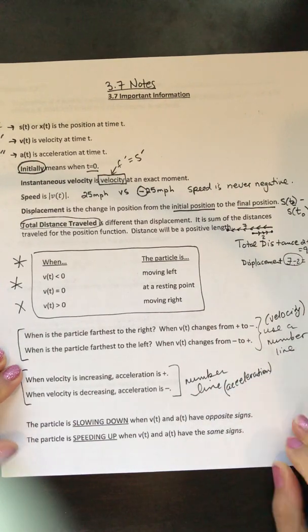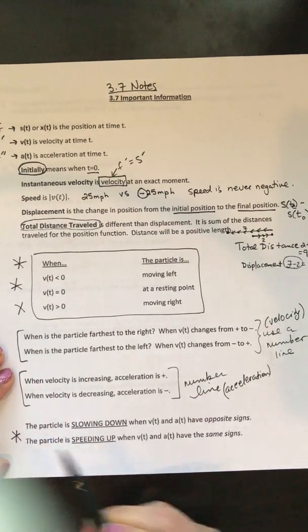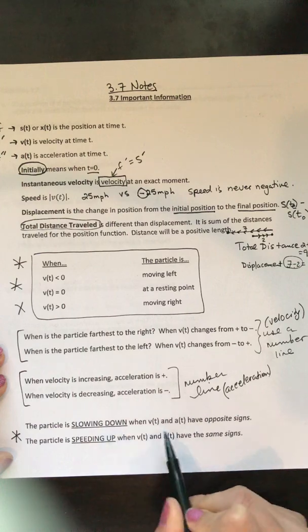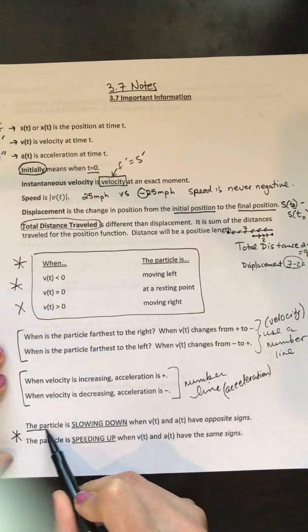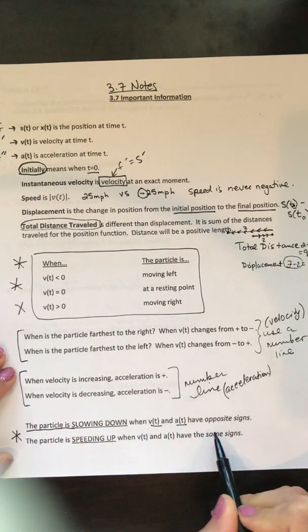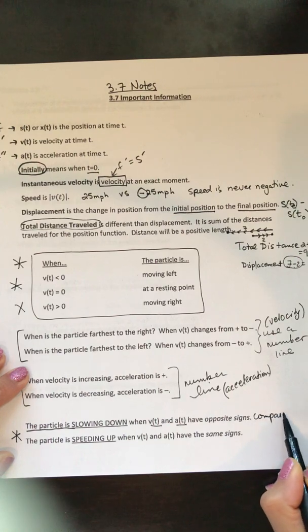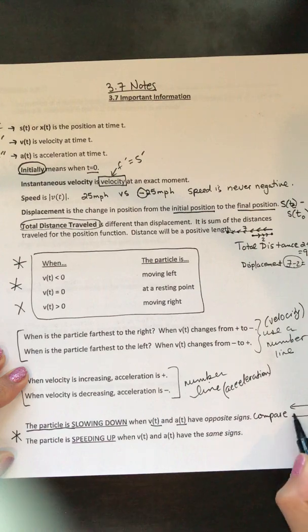All right. And then there's going to be questions that say, okay, so over what time interval is the particle slowing down? So you have to compare velocity and acceleration and see where they have opposite signs. So what you're going to do is put two number lines underneath each other, the velocity and the acceleration.